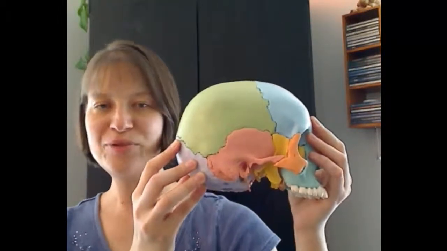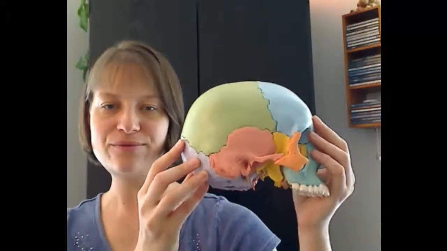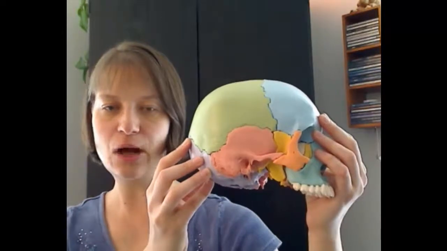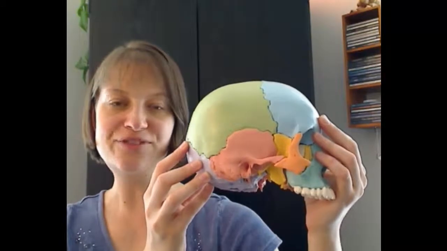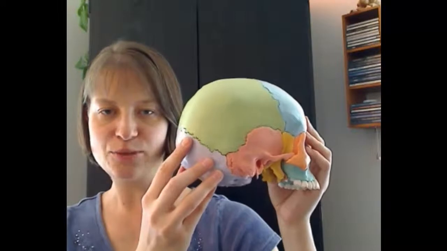That is, as rumor has it, the suture that Dr. Sutherland was captivated by when he was looking at a disarticulated skull and wondered, it reminded him of the gills of a fish, and he wondered what that might have to indicate in terms of mobility.